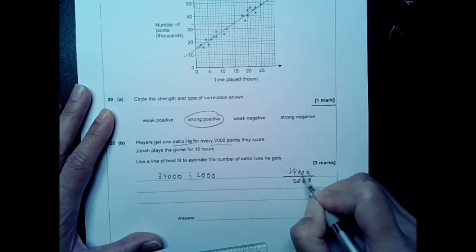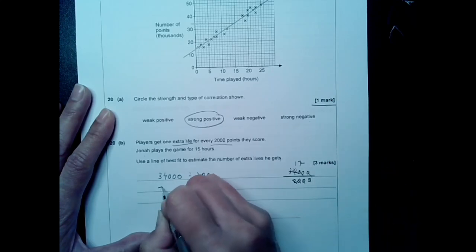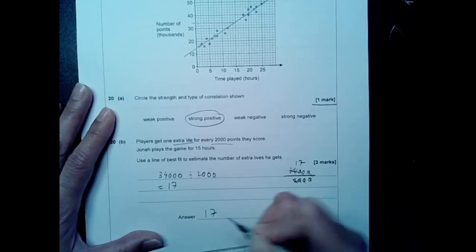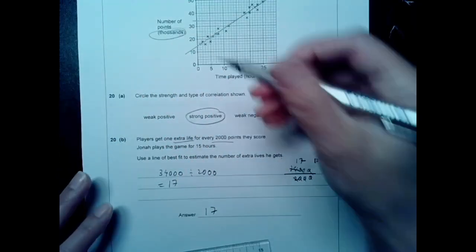So I cancel that out, and then divide this by 2. So he will get 17 lives. Alright, so that is nice. So be careful, this is in thousands, so we might have to make sure we get the unit right.